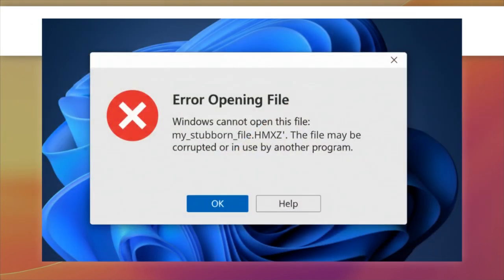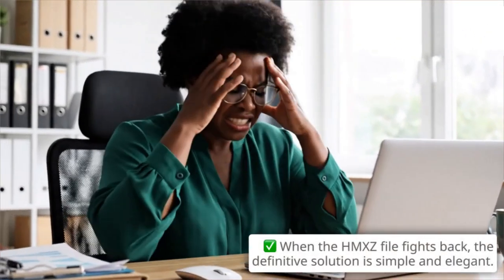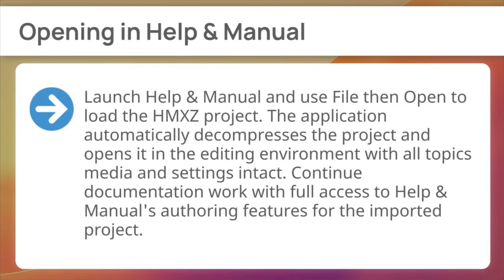When a HMXZ file fails to open, it is usually for a basic reason. If your HMXZ file still refuses to load, we are dealing with one of three predictable errors. Let's check them off with this easy list right now. First, opening in Help and Manual.